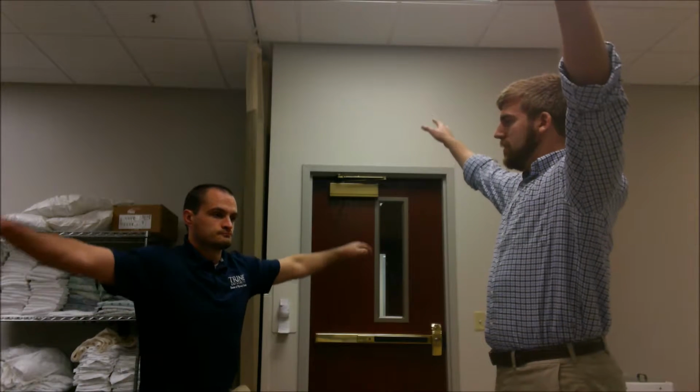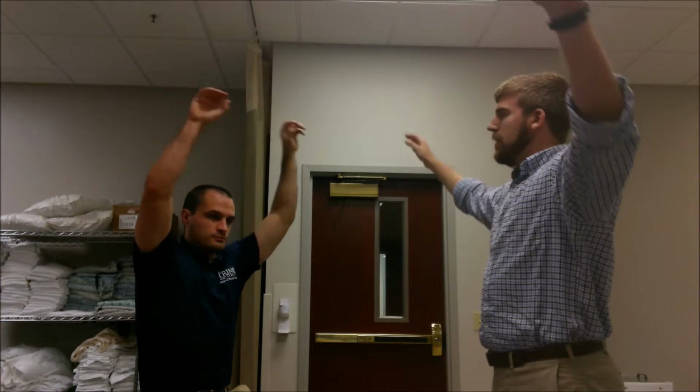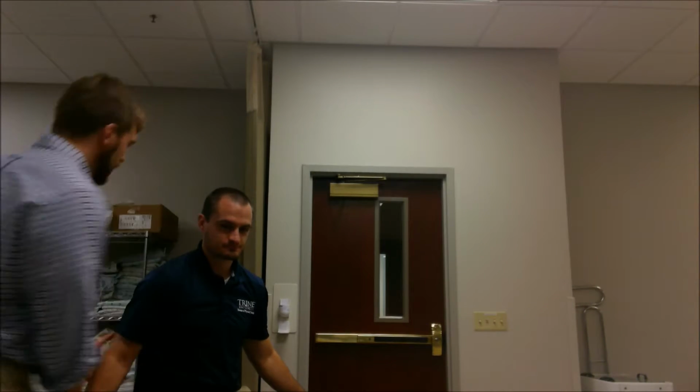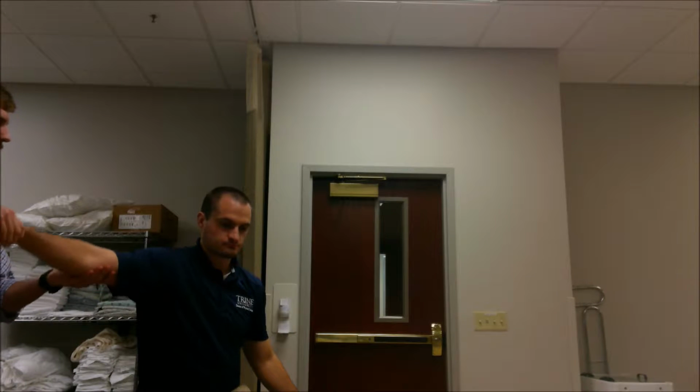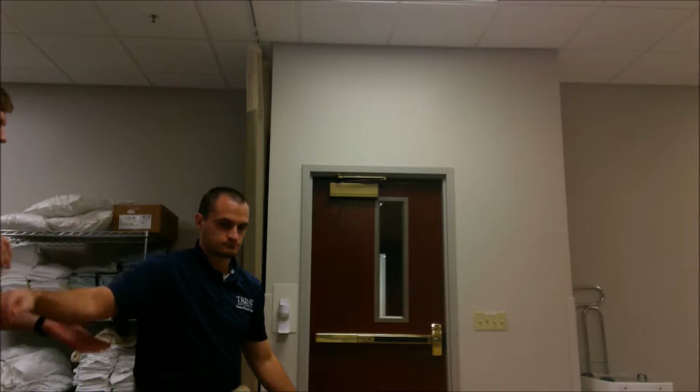There are 3 components to this test. The first component is the painful arc test. Scott, with your palms down, can you raise them above your head? Ow. All right, and lower them back down. The second component is the drop arm test. Raise your arm. Now can you slowly lower that arm to your side?